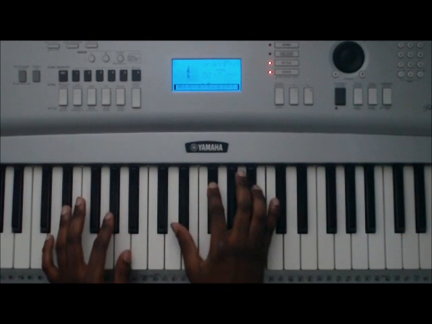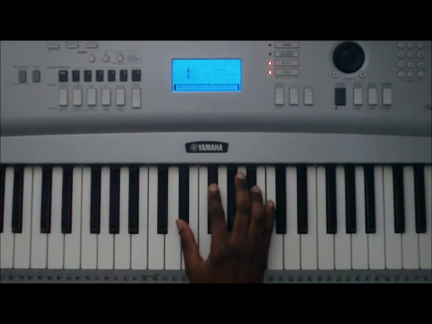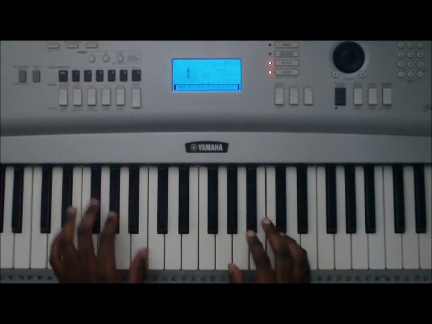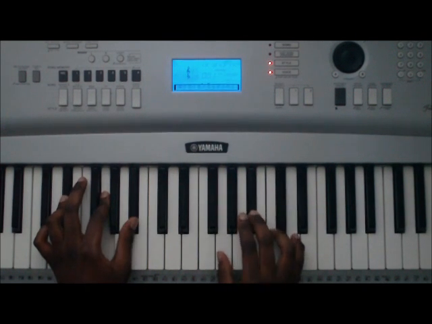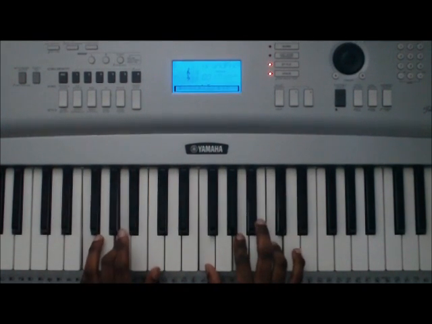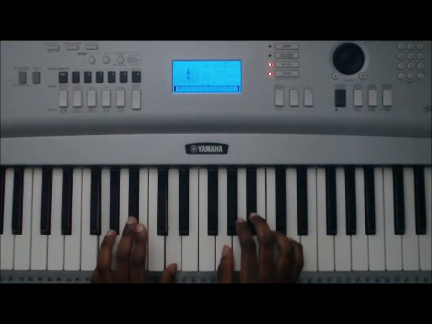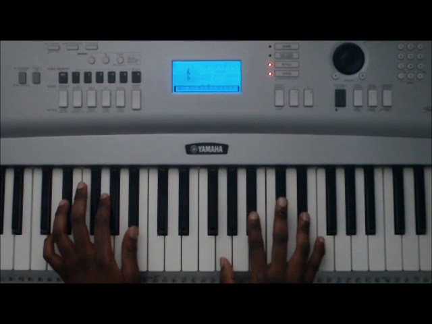Actually, if we're going to go from an E flat chord right here, we raise the third a little bit, or sharpen it, and go into a ballad. Into Jay-Z's song Cry. Right there at the E flat major start.